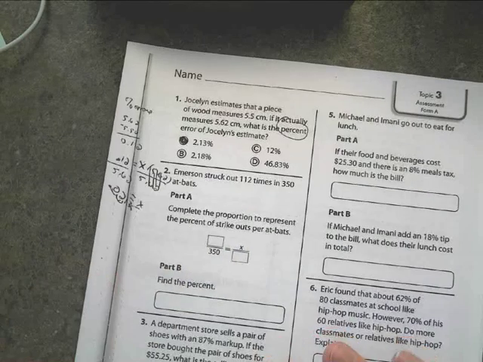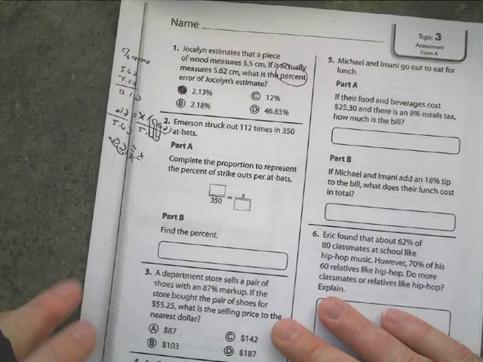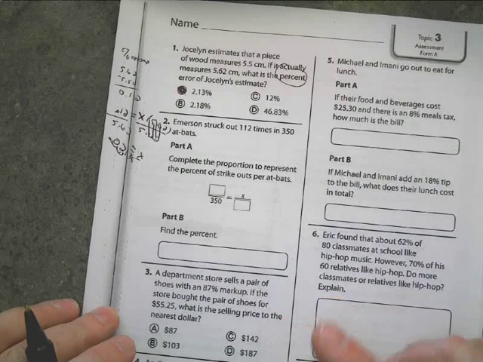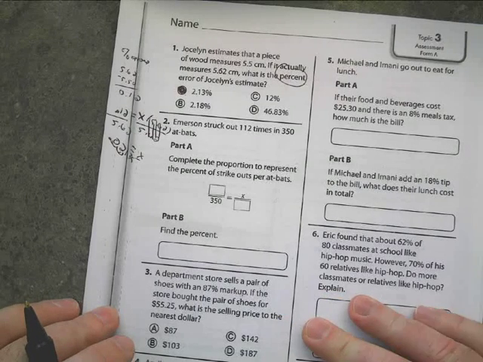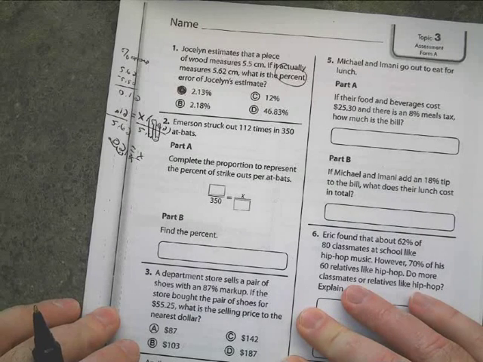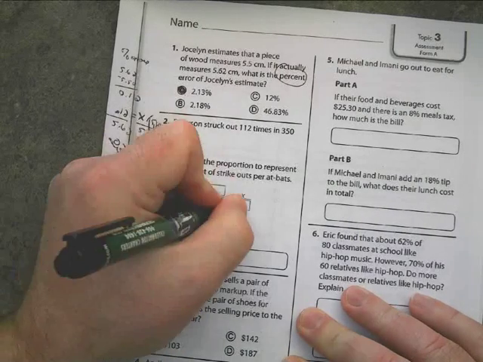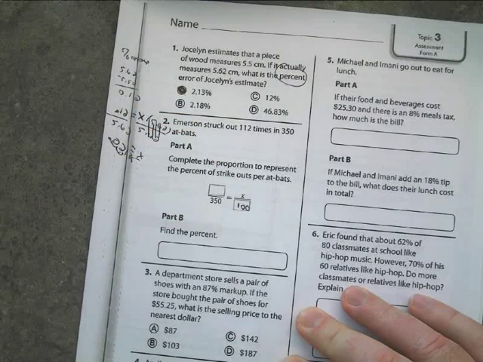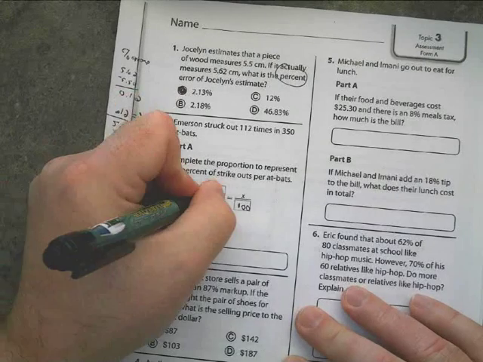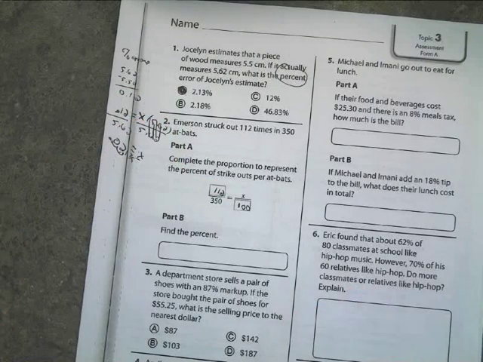Question number 2. Emerson struck out 112 times in 350 at bats. That's not good. You got to put the ball in play. Your coach is going to be mad if you're striking out that many times. So now, it says complete the proportion to represent the percent of strikeouts per at bat. Okay, percent is always X over 100. I have to have 100 in my question when I'm talking percent. My 112 goes here. Okay, I want to see your work Monday when you do your test.